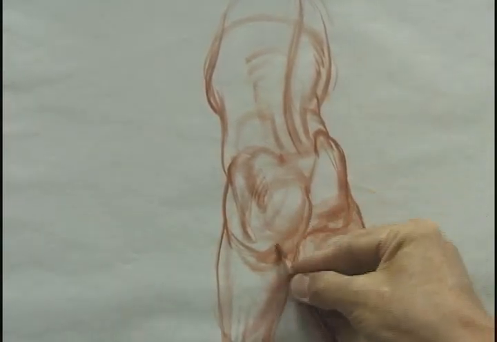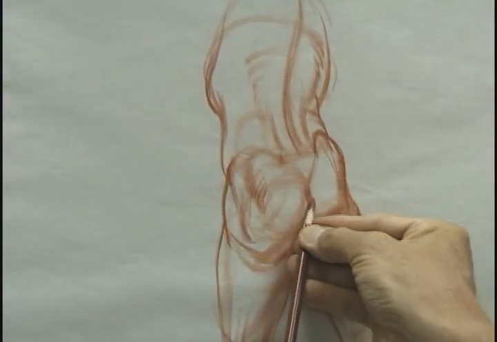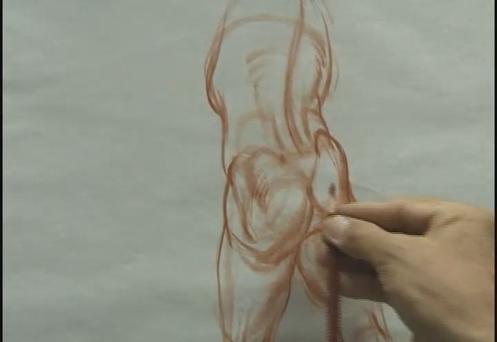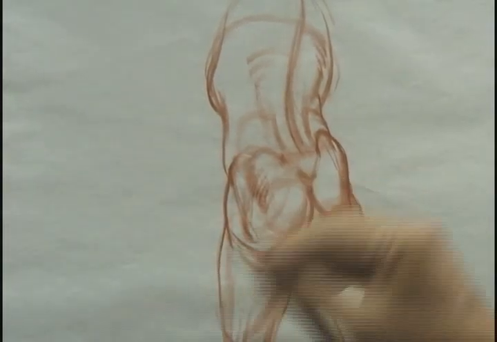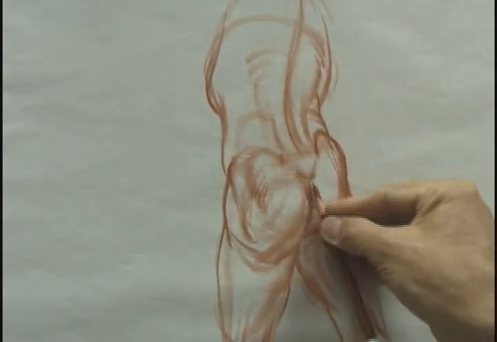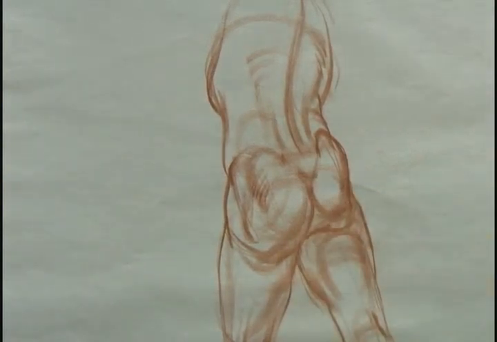Instead of using a tone here, I need to use the cast shadow on one side, coming through. That again helps to show the volume. Up, across, to work the corner, and again go over the surface more this way.